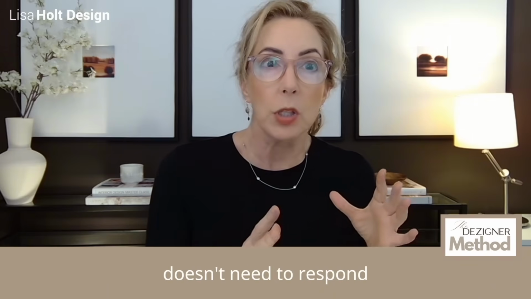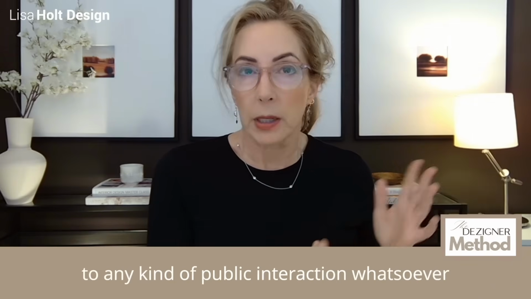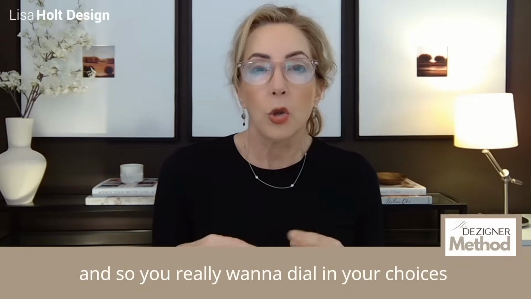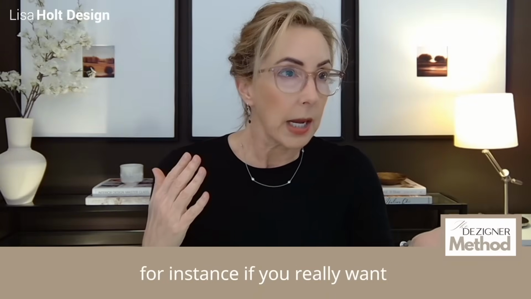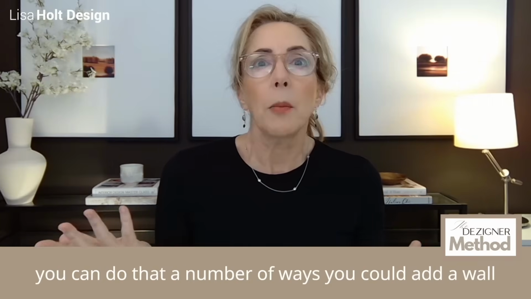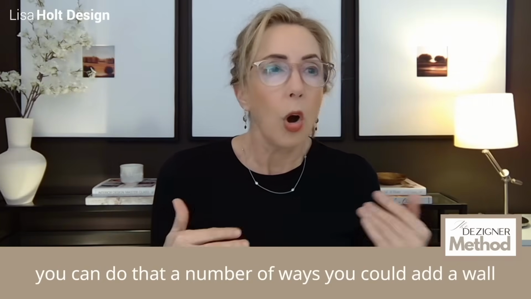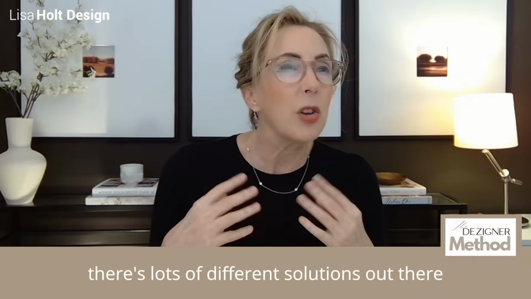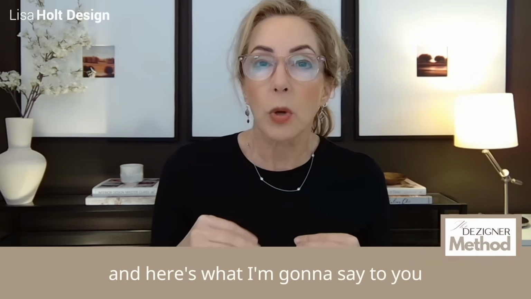It doesn't need to respond to any kind of public interaction whatsoever, and so you really want to dial in your choices. I mean, for instance, if you really want an enclosed water closet area, you can do that a number of ways. You could add a wall. You could make the whole thing enclosed in clouded glass. There's lots of different solutions out there, and here's what I'm going to say to you.